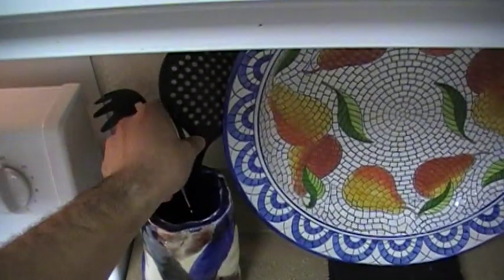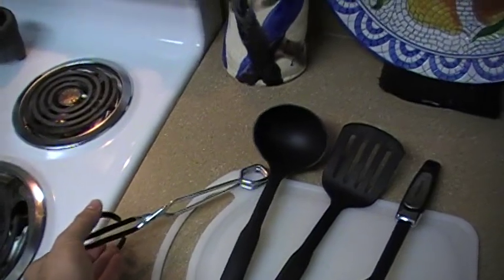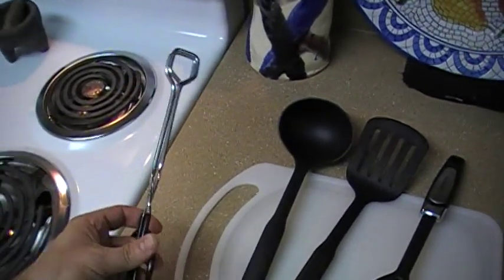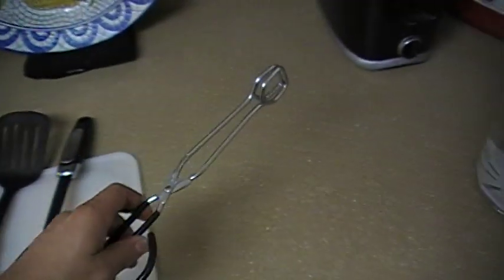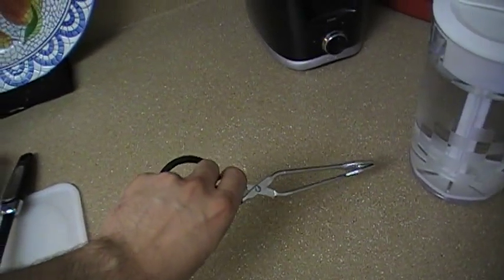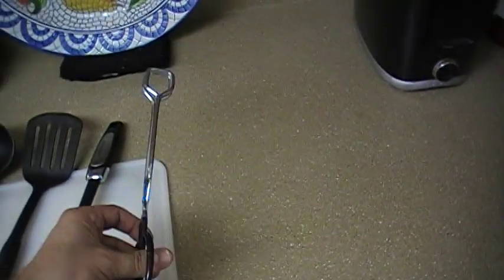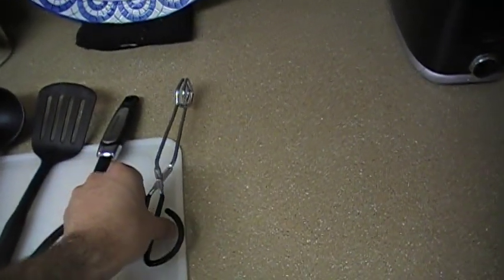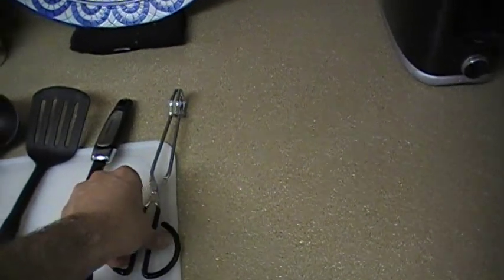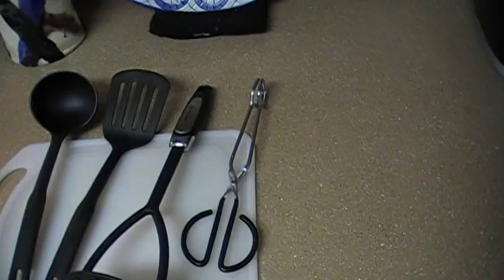I also have tongs. The purpose of tongs is similar to the spatula, and usually what I do is I take a steak or a piece of meat and I turn it or flip it to the other side. So yeah, that is tongs. T-O-N-G-S. Not to be confused with the word thongs with T-H-O-N-G-S.